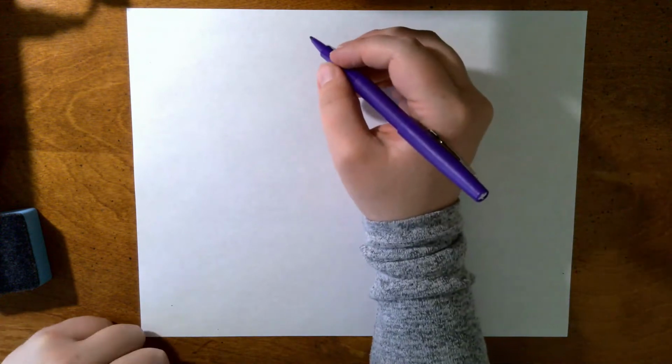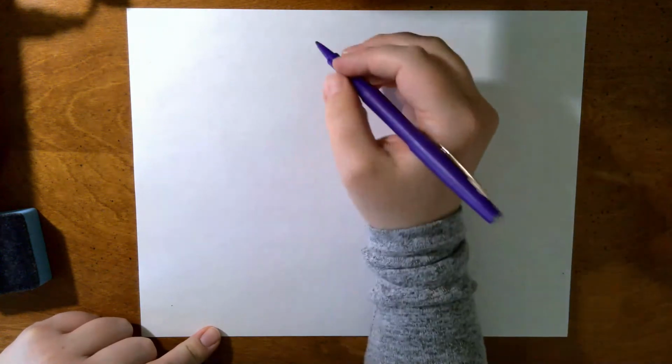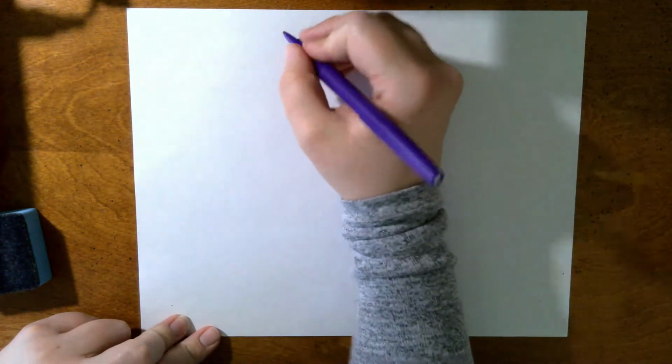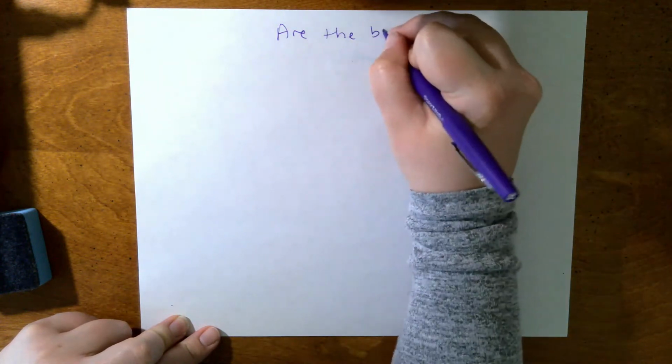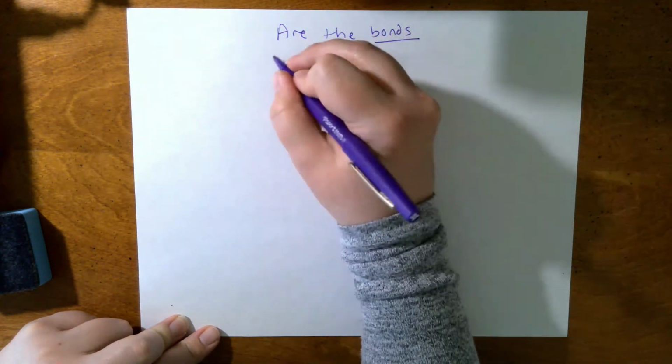All right, so I'm going to make a flowchart to help you bring together bond polarity, molecule polarity, and intermolecular forces. Okay, so the very first question, and we're assuming these are all covalent molecules, right? Because if it has a metal and a nonmetal, it's just ionic and we're done. All right, so the first question I have to ask myself is, are the bonds polar or nonpolar?